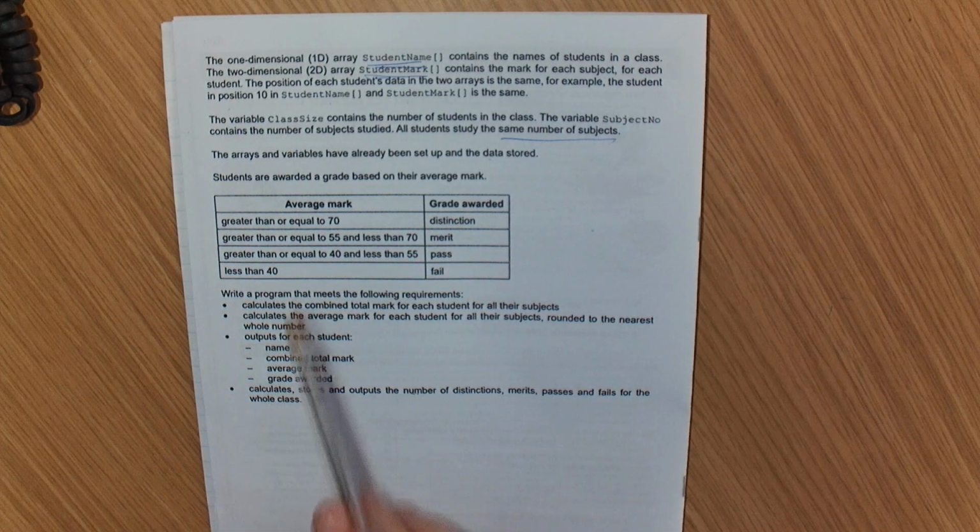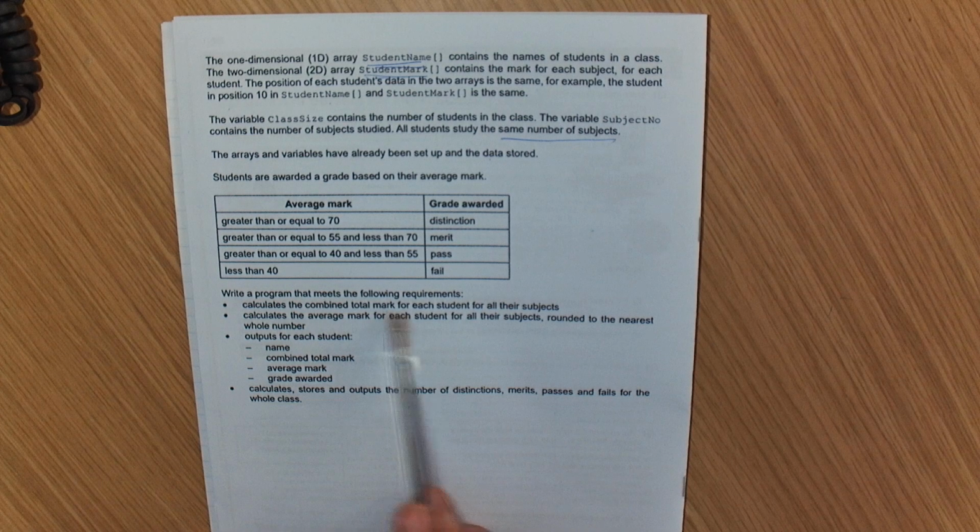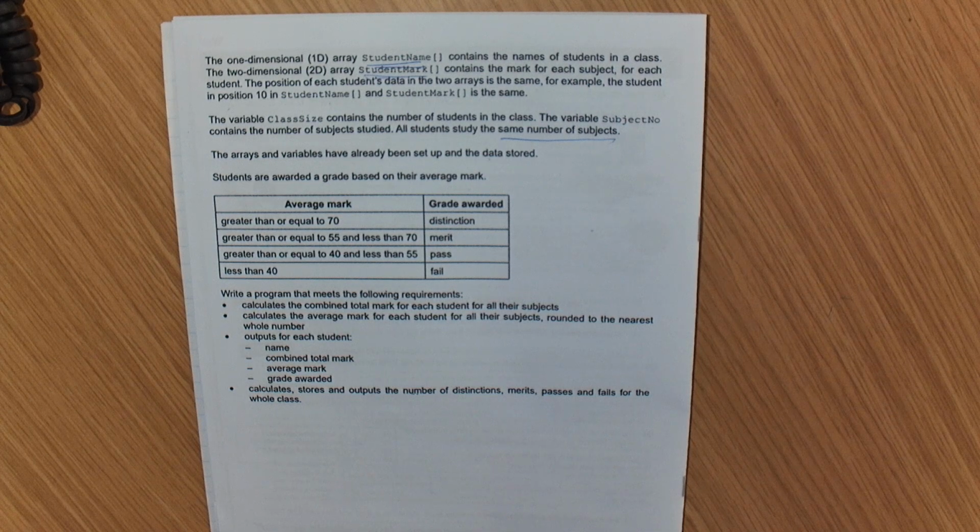So look at what we've got to do here. We've got to calculate the combined total mark for each student. What that means is we're going to need to go through each of the marks on the array. You're also going to need to work out the average. We know that every student does the same number of subjects. So what you would need to do is go through that array. Say, for example, I had the score 50, 20, and 70. Add those 3 together and divide them by 3. That's what that's talking about. Output the name, total mark, average mark, grade awarded, and output how many distinctions, passes, or fails are in the whole class.